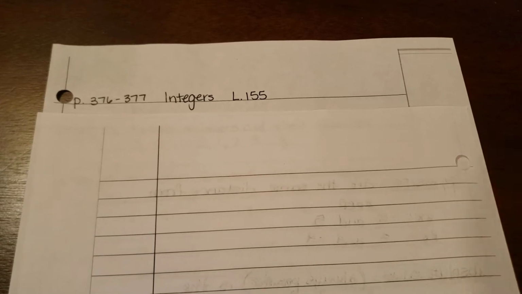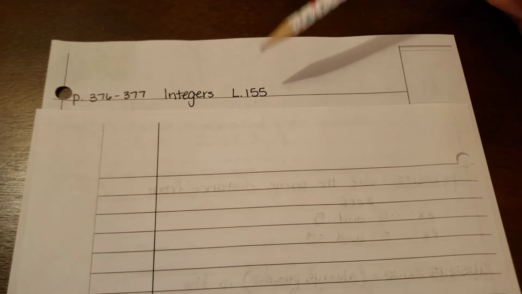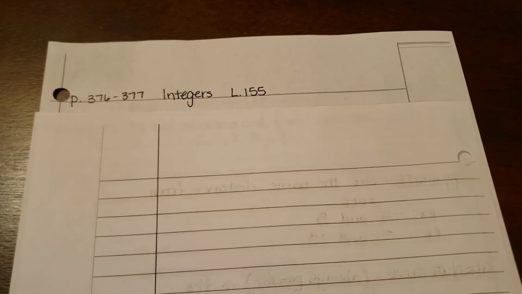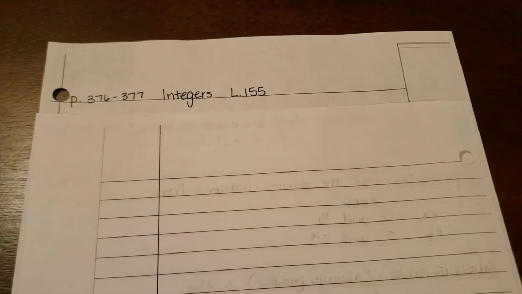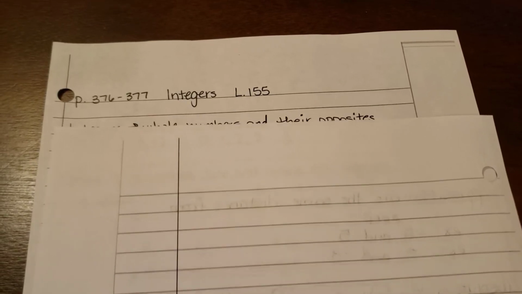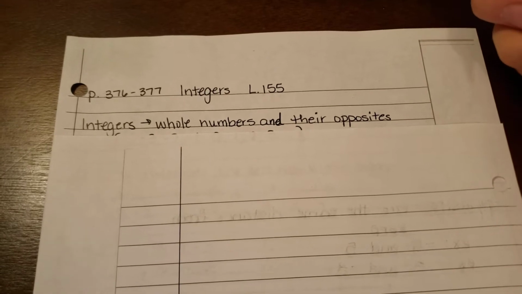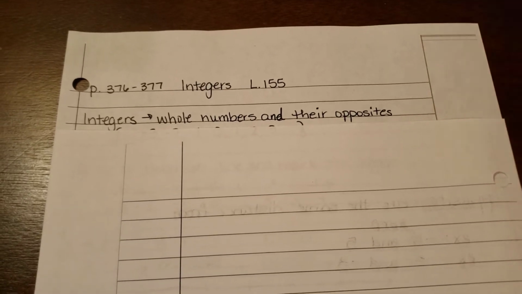Our lesson today, lesson 155, is on integers. We actually know exactly what these are, we might just not be calling them integers. Integers are whole numbers and their opposites. So think numbers we count with.